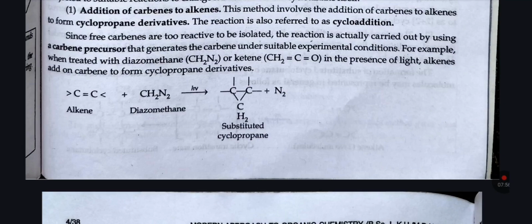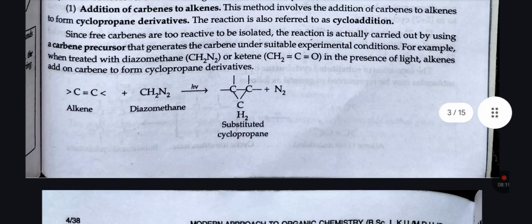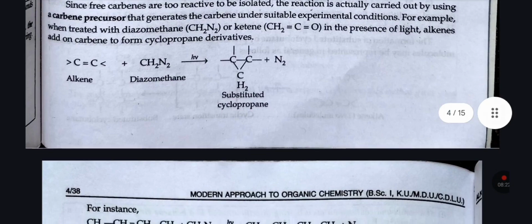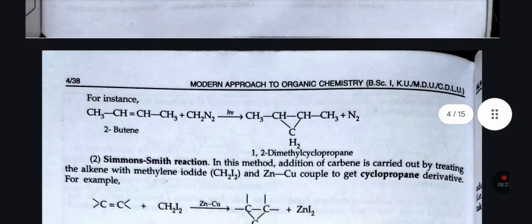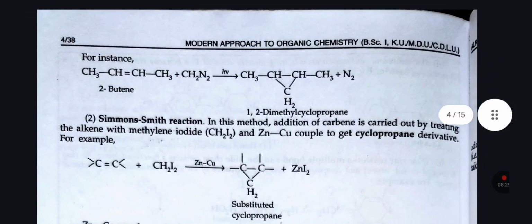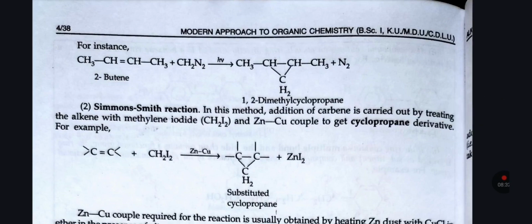Since free carbenes are too reactive to be isolated, the reaction is actually carried out by using a carbene precursor that generates the carbene under suitable experimental conditions. For example, when treated with diazomethane or ketene in the presence of light, alkenes add on carbene to form cyclopropane derivatives, as shown in this reaction. For instance, 2-butene in the presence of sunlight will give 1,2-dimethylcyclopropane.